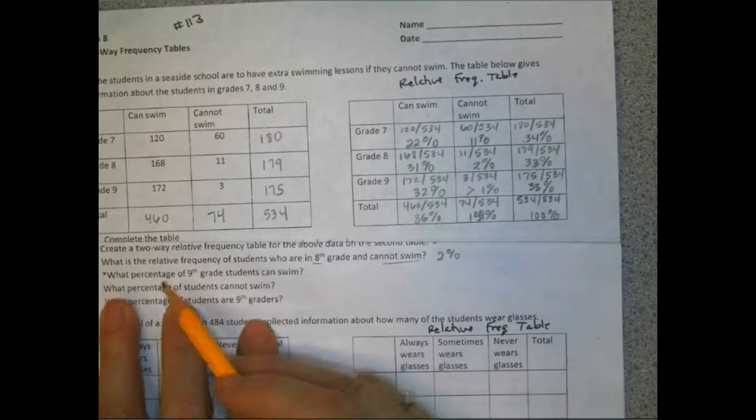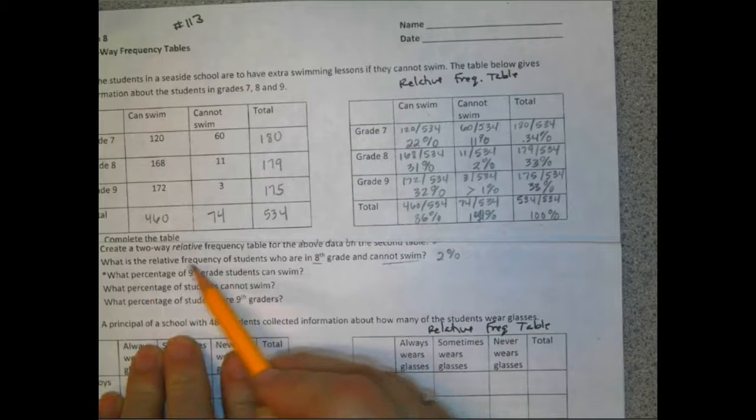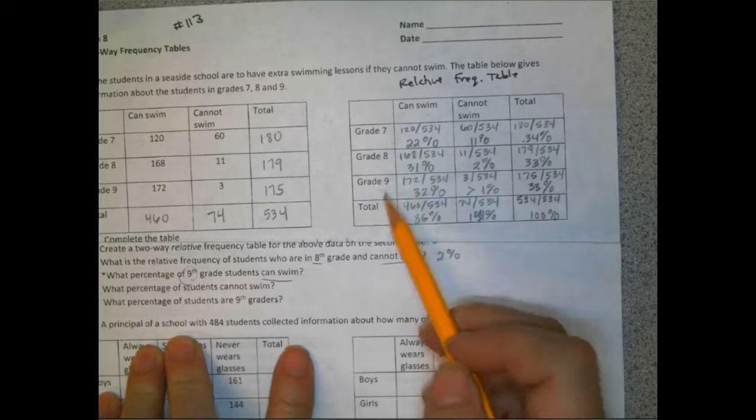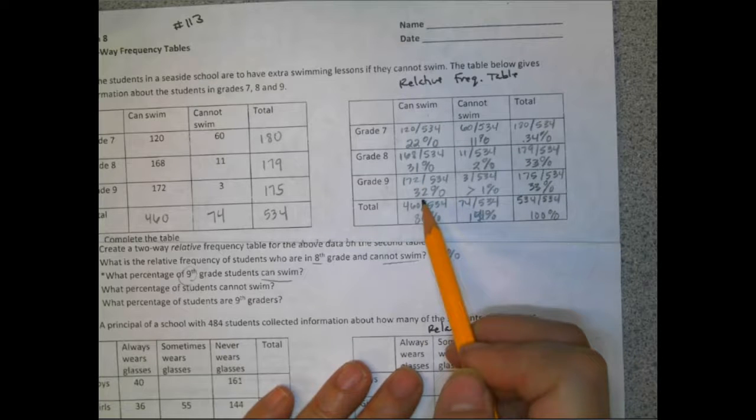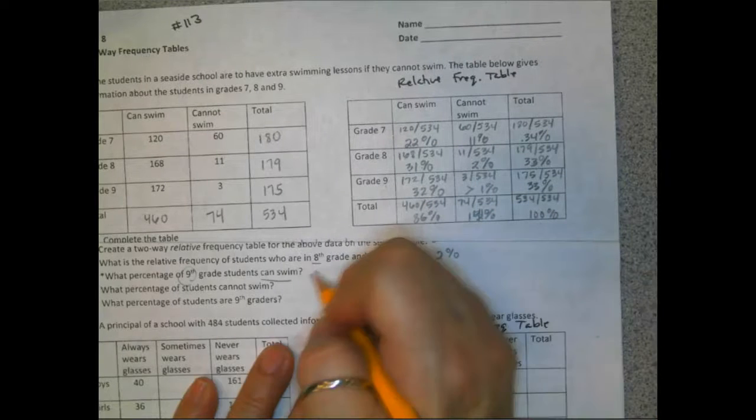Okay. So then we're going to look at I. It says, what percentage of 9th grade students can swim? So back to 9th grade here. And how many can swim? What's my percentage? 32%. Beautiful.